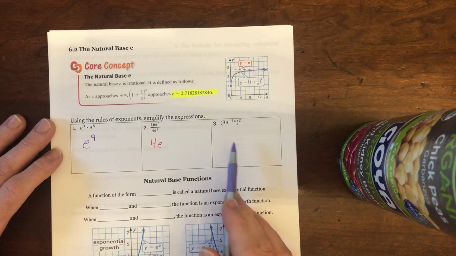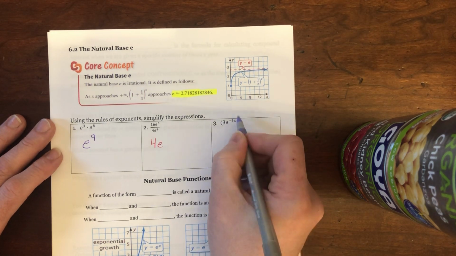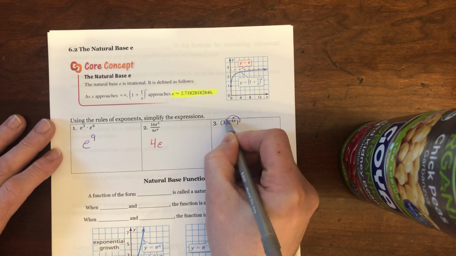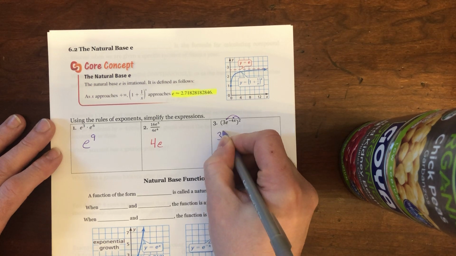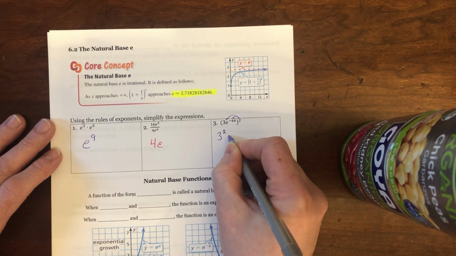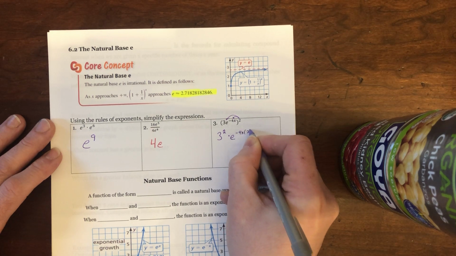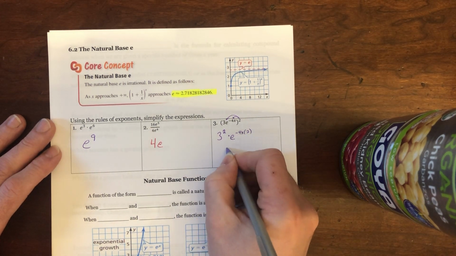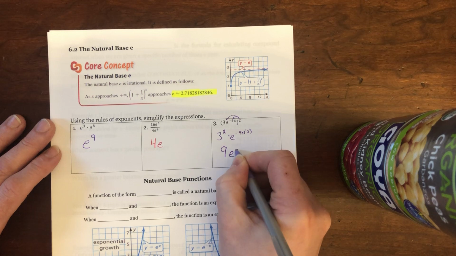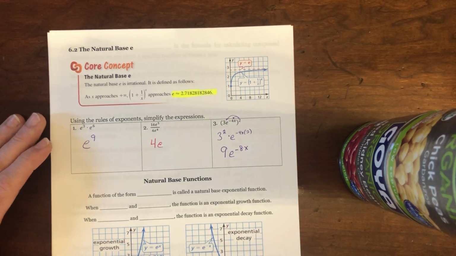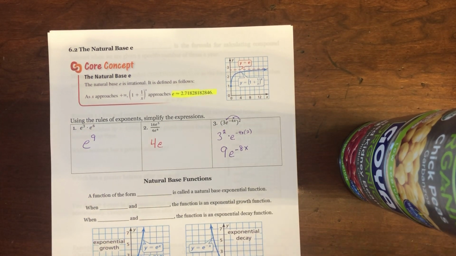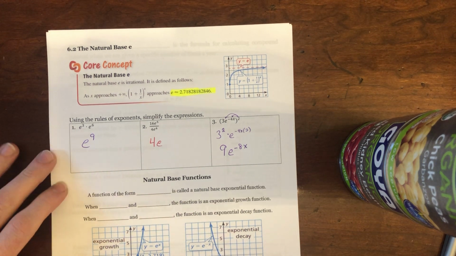Same properties here. Remember when we distribute this 2, it goes to each of our terms. So it'll really become 3 squared times e to the negative 4x times 2. So we'll end up with 9e to the negative 8x. That's just showing you that we can use some of the same properties of exponents to simplify things with the base of e.